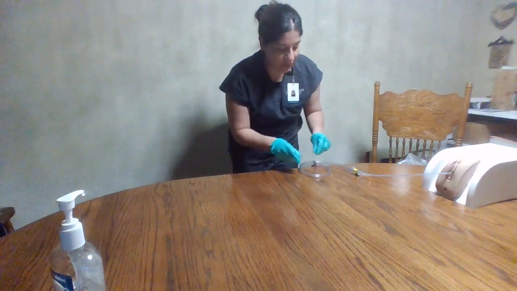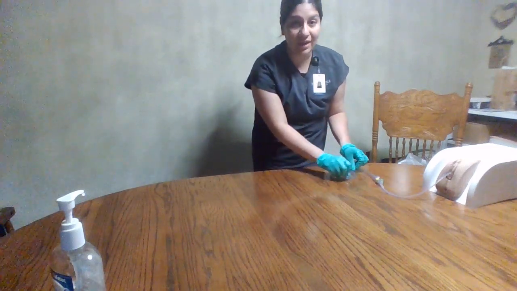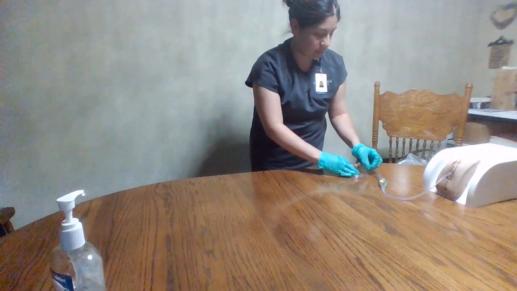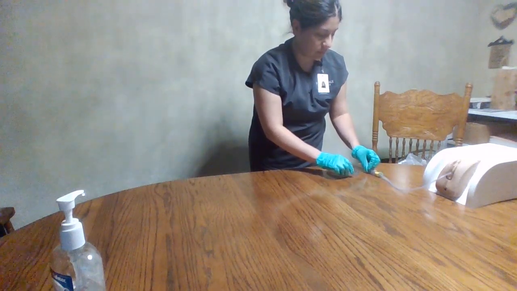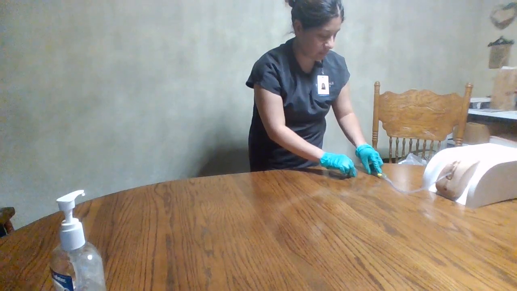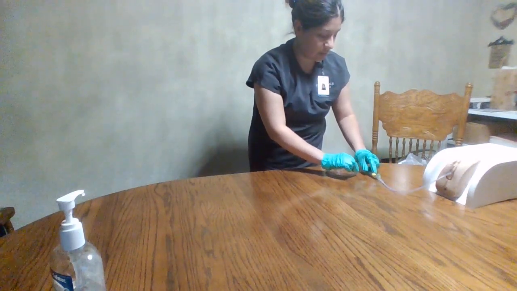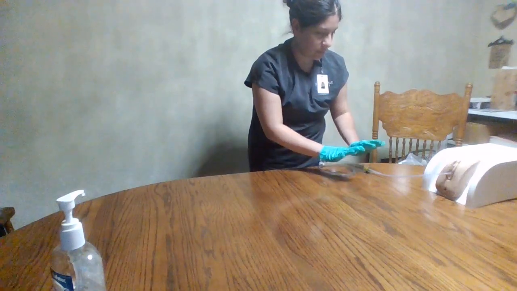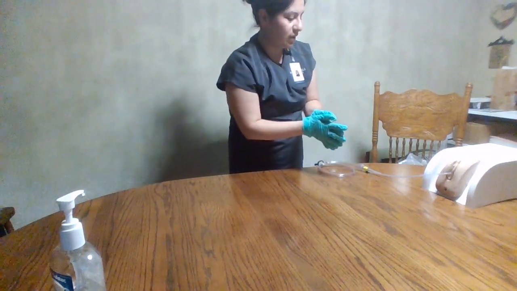And with the extra tubing, I can clip that to the edge of the mattress. All right, Mrs. Smith. Okay, perfect. So we've left it that way.